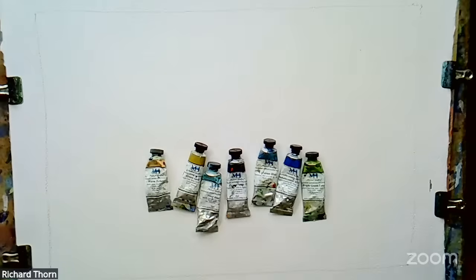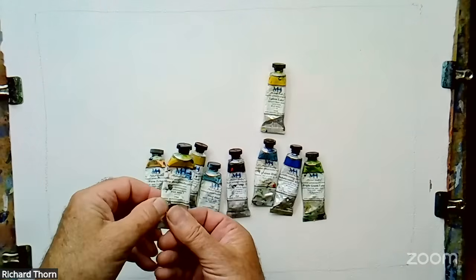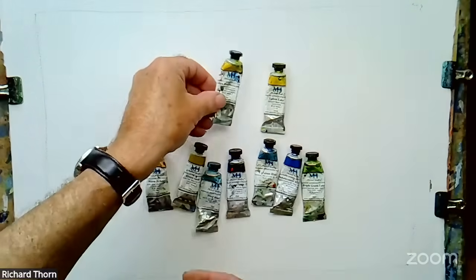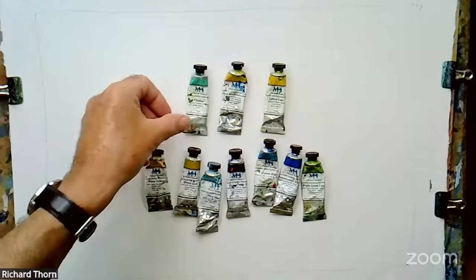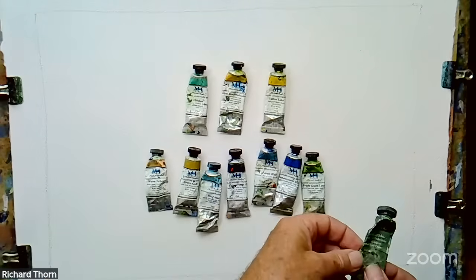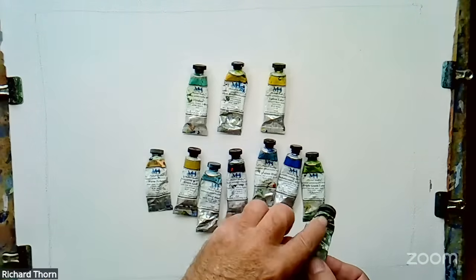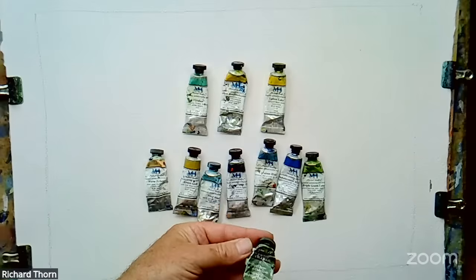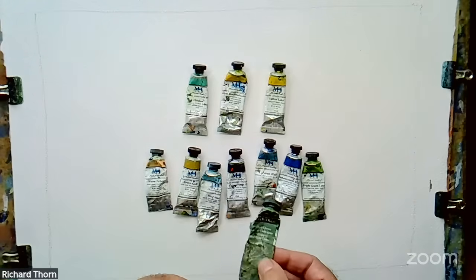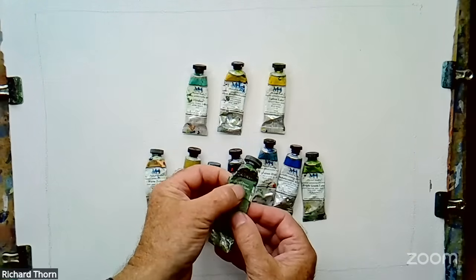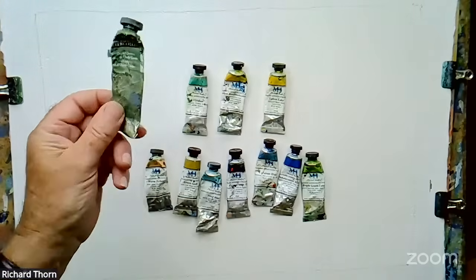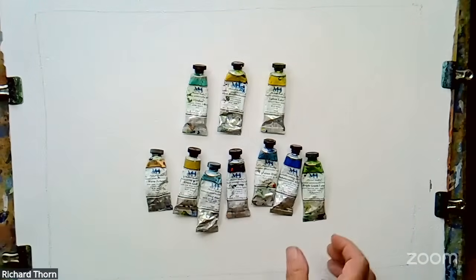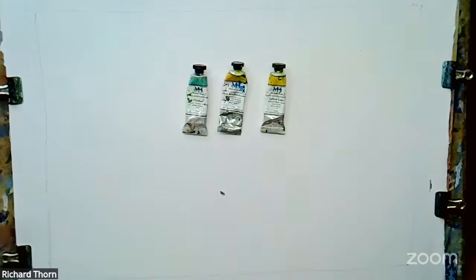And I forgot yellow lake, yellow benzimidolo, or whatever that's called, viridian. And this is the only non-Michael Harding. I think it's an aquarelle paint called oxide of chromium. And I'll be using that for the tree color. So there's the colors, and I'll show you how I mix them.